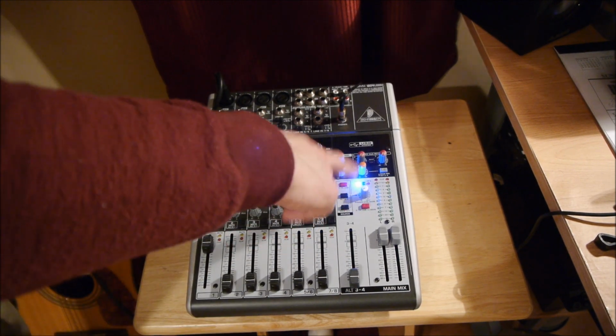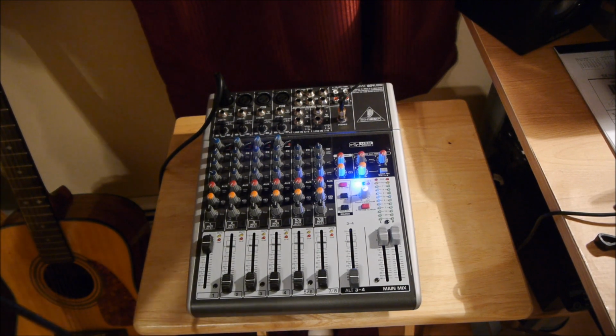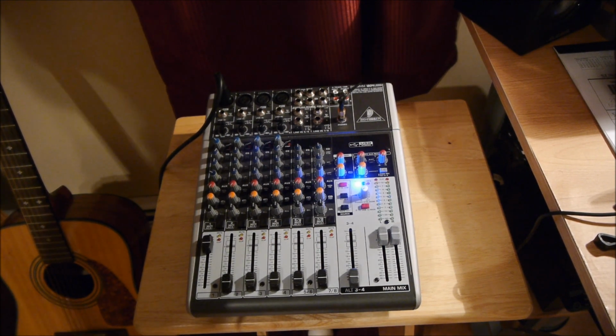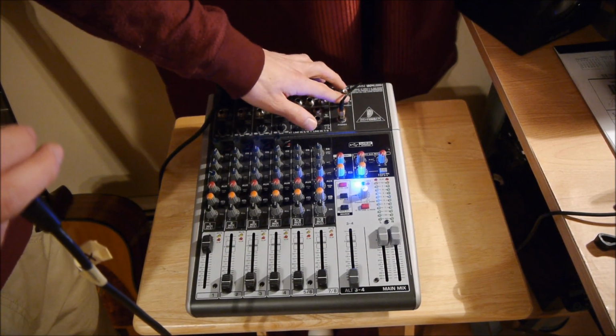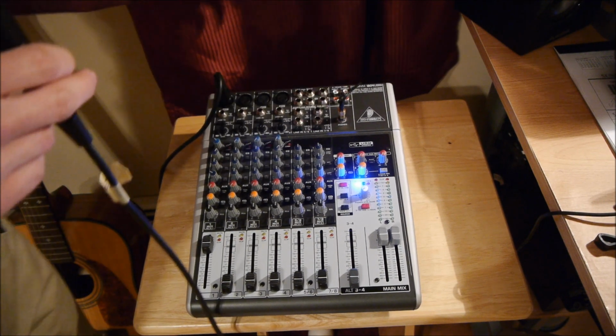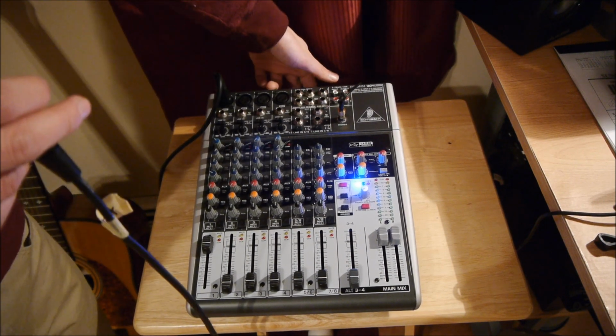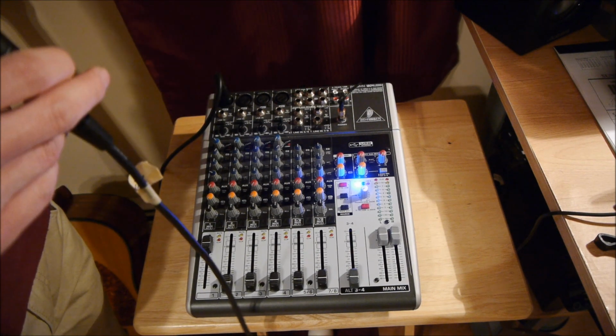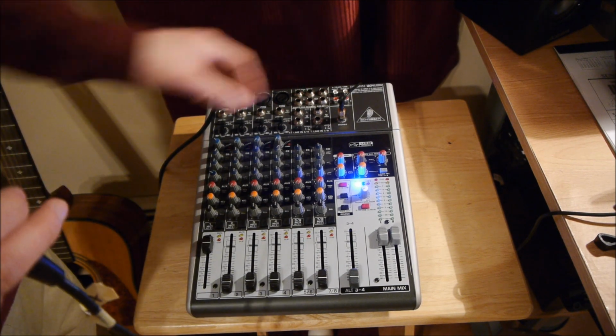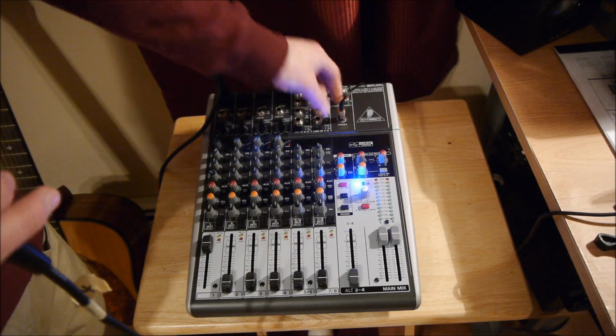You're gonna want to make sure that's in. Normally you would have the outputs of your speaker going from here, or there's monitor outs in the back. But for this, since it's just a little quick setup, I just have it running from the headphones out.